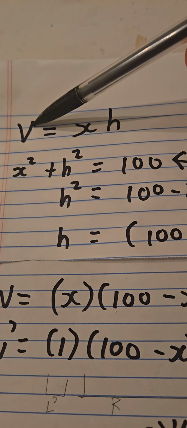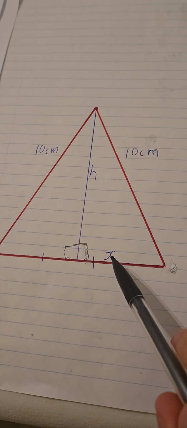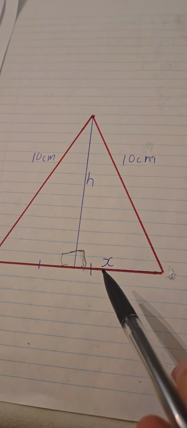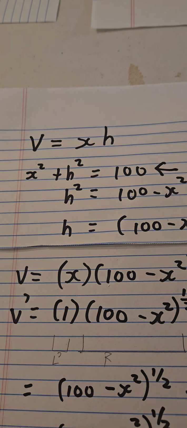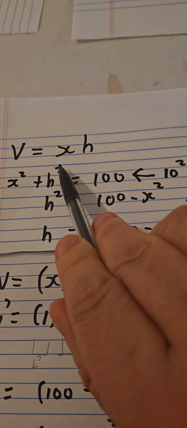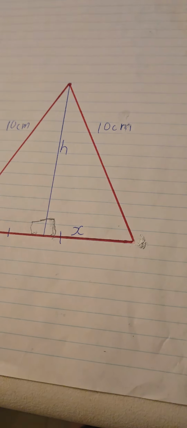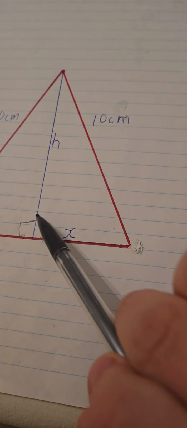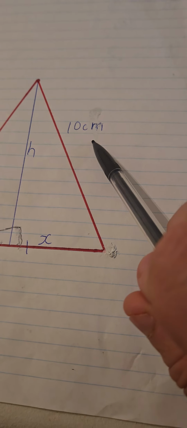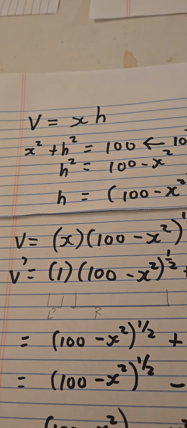Anyway, the formula for area of a triangle is half times base times height. Half base is X because they're both X here. So half base times height is X times H. There's X times H. As always, or not always, but usually we have a problem with more than one variable. We want to find a way to relate X and H so we can get rid of one of them. And there's my triangle. What do we notice? Pythagoras. That's 90 degrees. X squared plus H squared equals 10 squared. There you go. X squared plus H squared equals 10 squared, which is 100.